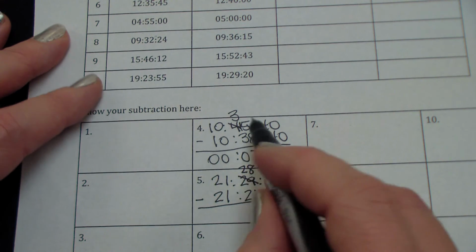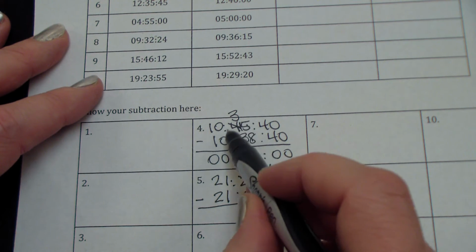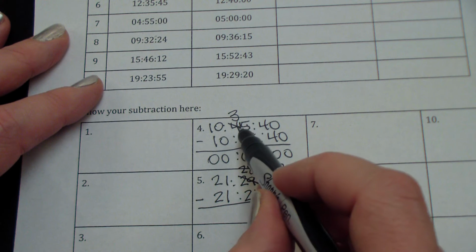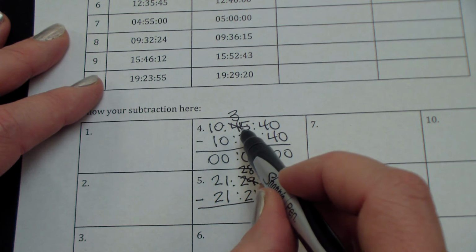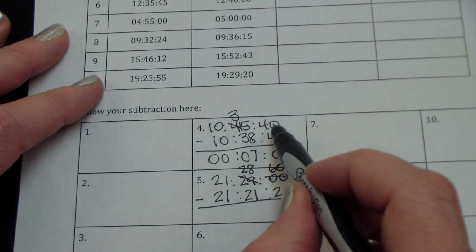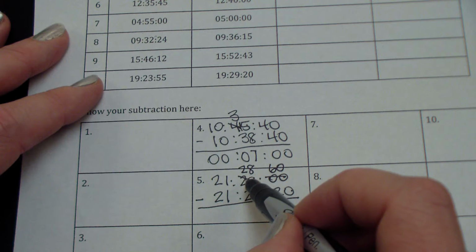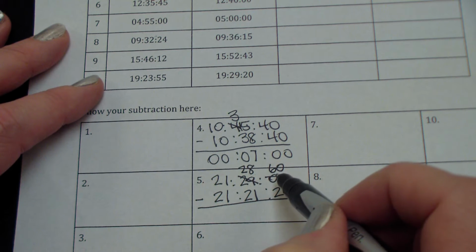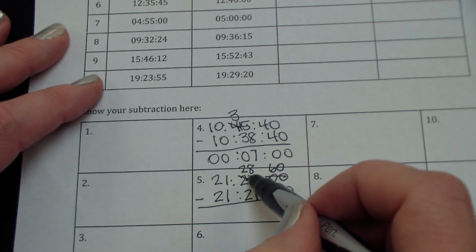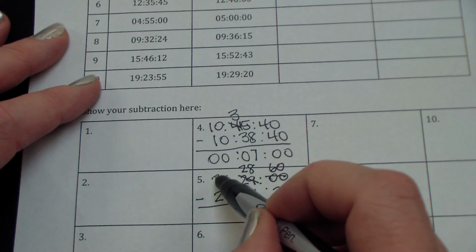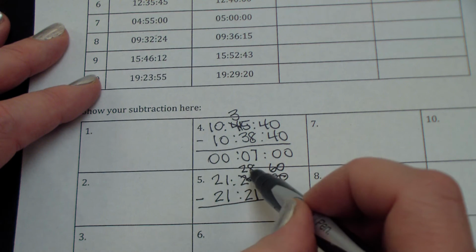As long as you're within the colons, between these 2 colons, and you're borrowing, regular old borrowing rules apply. We just borrowed the regular old-fashioned way. But if we have to jump over the colon and borrow something from one side of the colon and add it to the other side, you have to remember that you're borrowing a minute and turning it into seconds, or you're borrowing an hour and turning it into minutes.